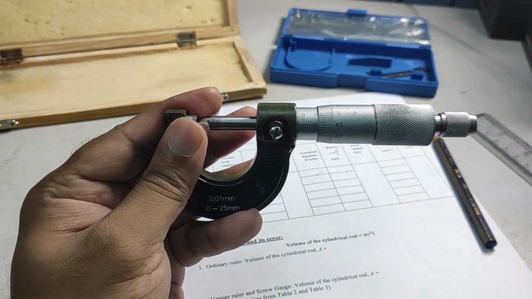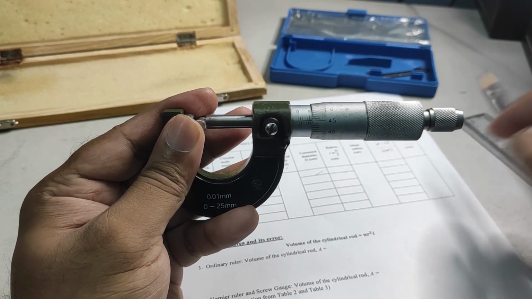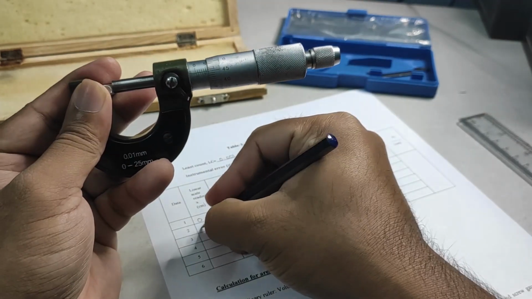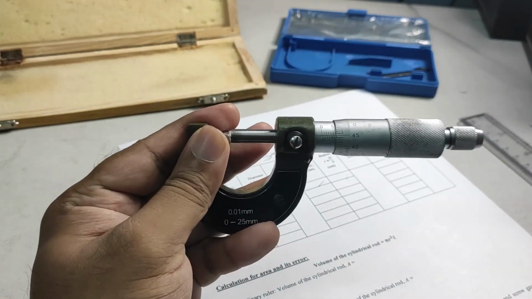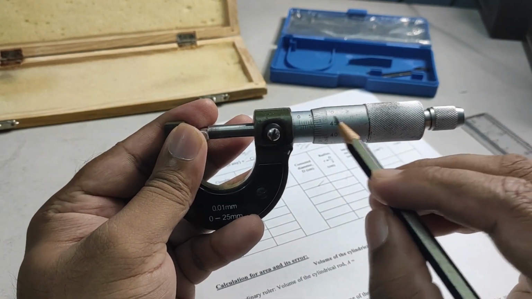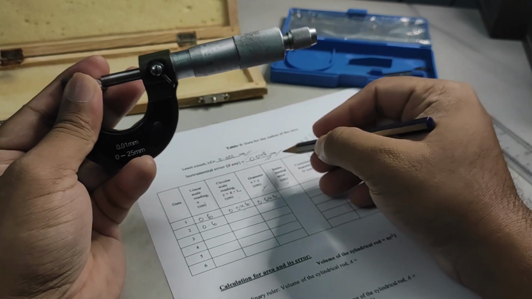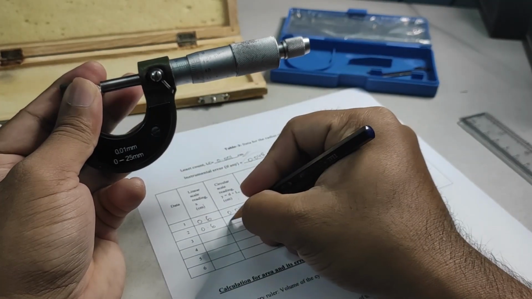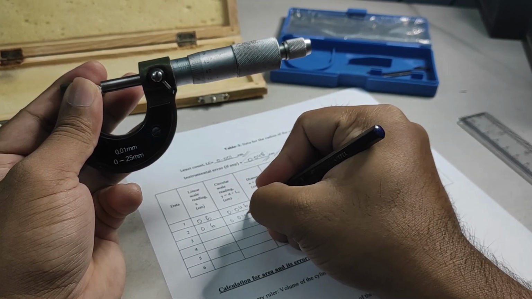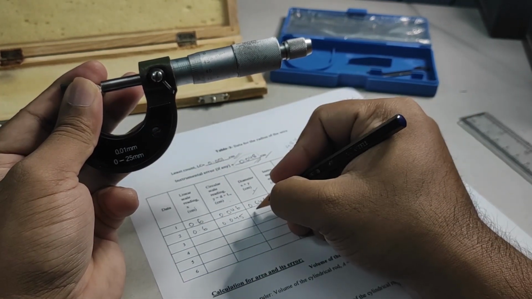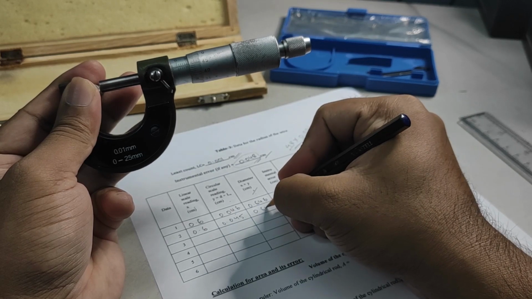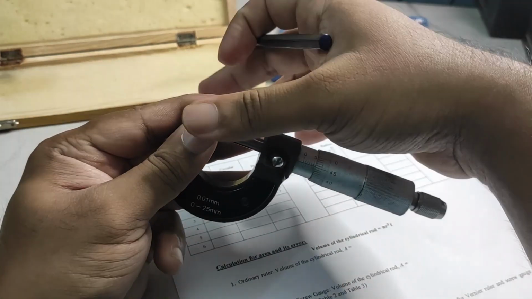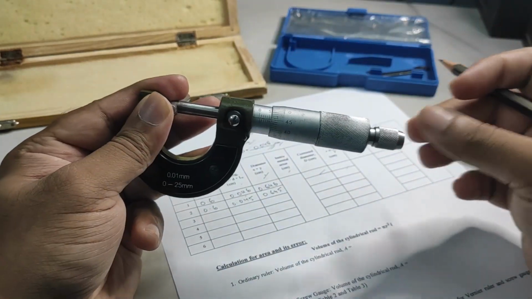As you can see from over here, we got a value of 0.6 centimeters again, but this time the circular scale reading is different. We can say it to be around 45. So multiplying this circular division with the least count gives us 0.045. So the total diameter is 0.645. See, the values differ as we move the cylindrical rod from one place to another and take readings.